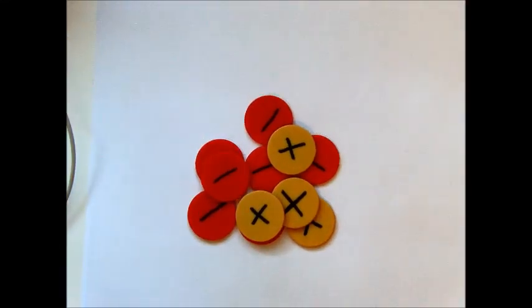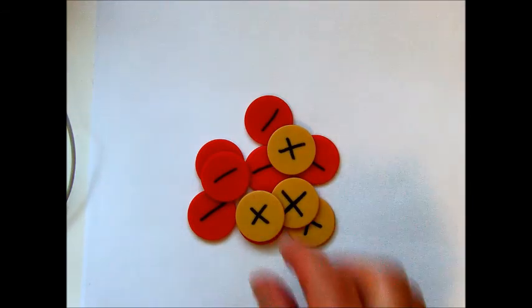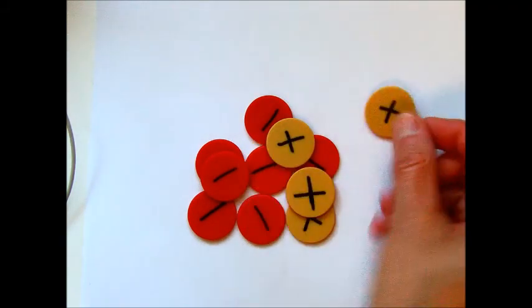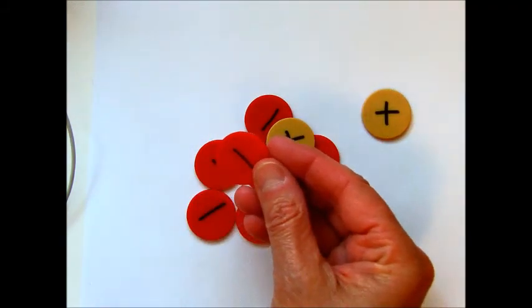All right, I'm going to make a little video using these tiles. These are positive and negative tiles. This is going to be a positive. This will represent a negative number.